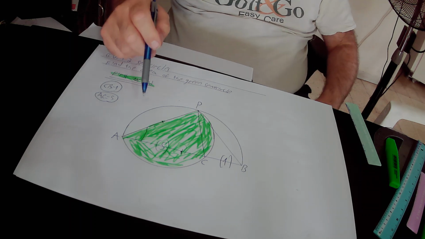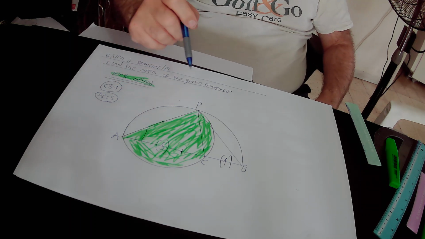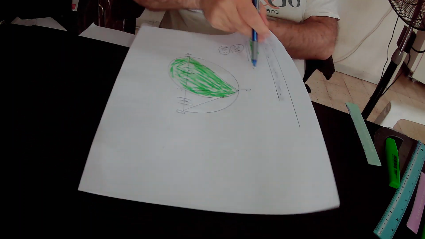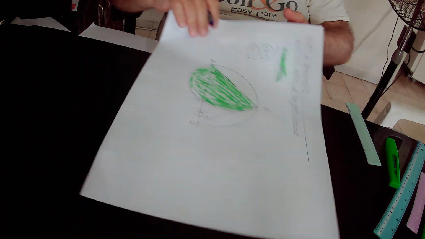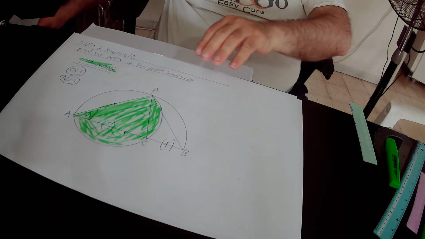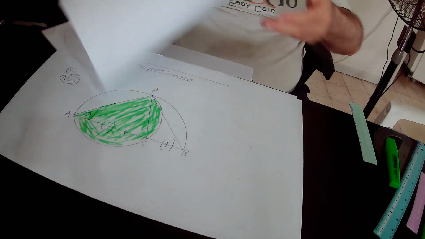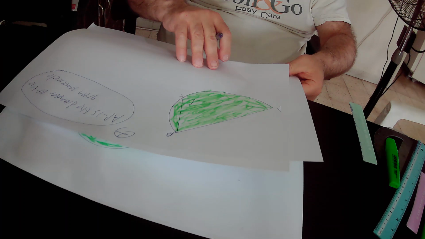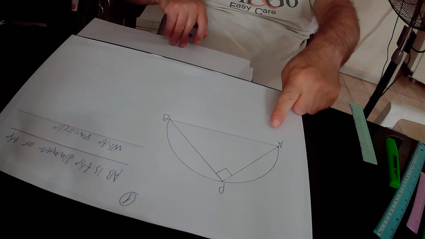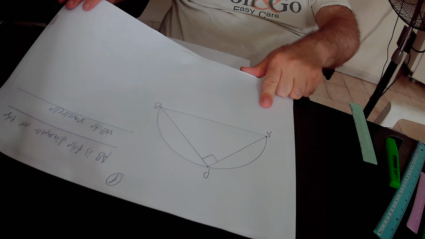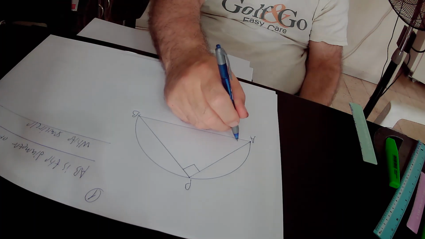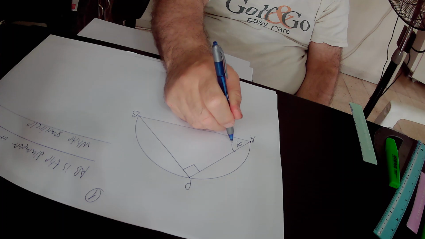We'll define the size of this angle A as alpha. So this is the common angle, angle A, and it is equal to alpha according to definition in its size.